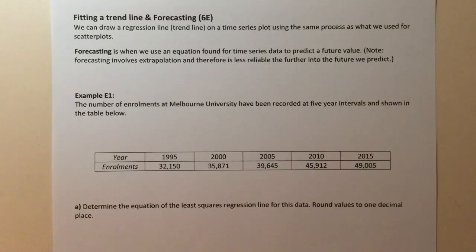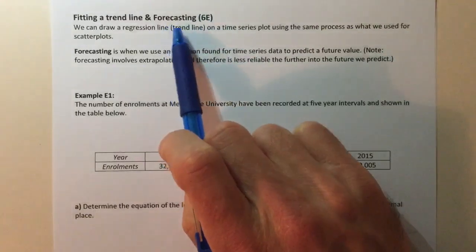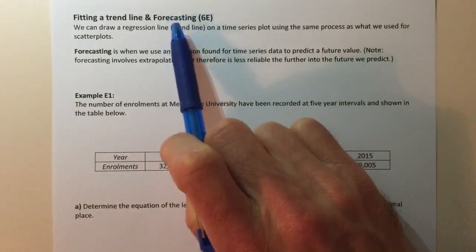G'day further math students. In this video we're going to go through how you can fit a trend line to a time series plot or to time series data, and also this process of forecasting. Even though we're using some different language here, this is really just exactly the same thing as what we did in scatter plots, where we determined the equations of least squares regression lines and use them to make predictions. The word forecasting is just used when we make prediction with time series data into the future.